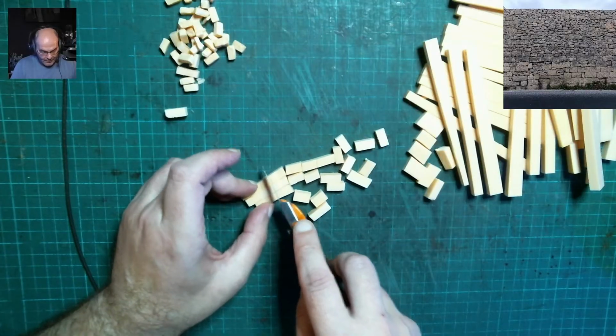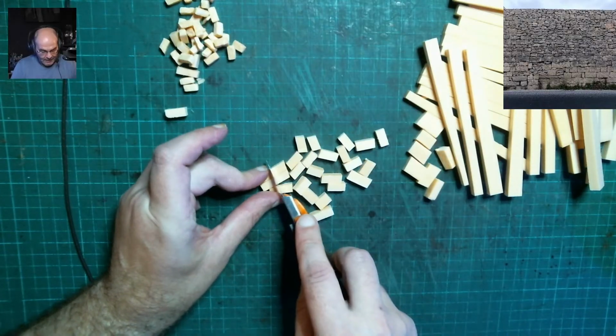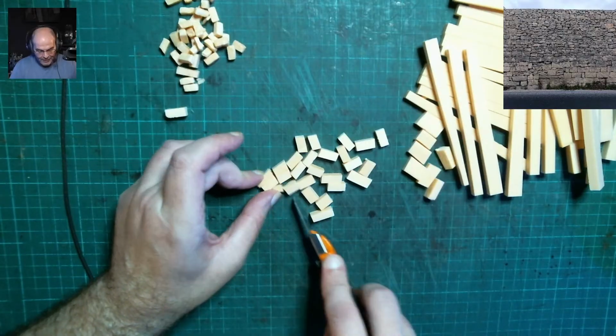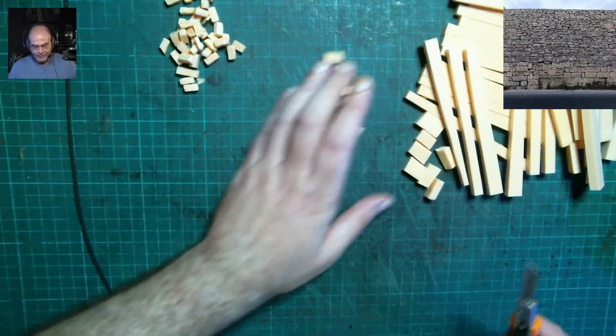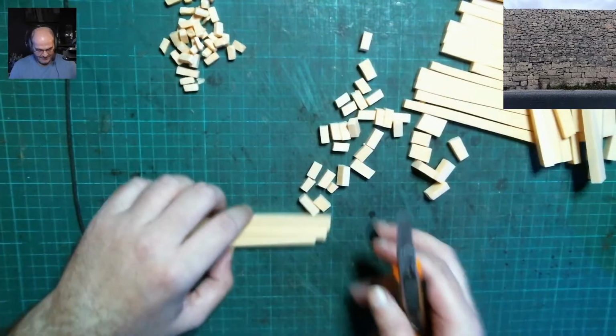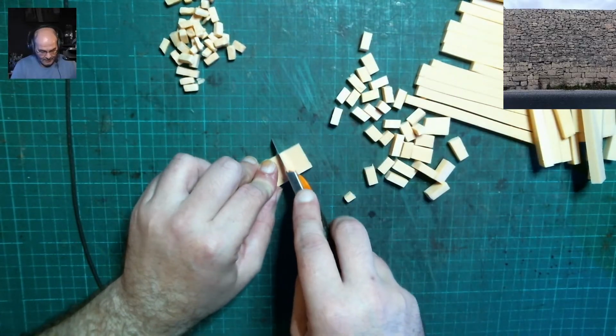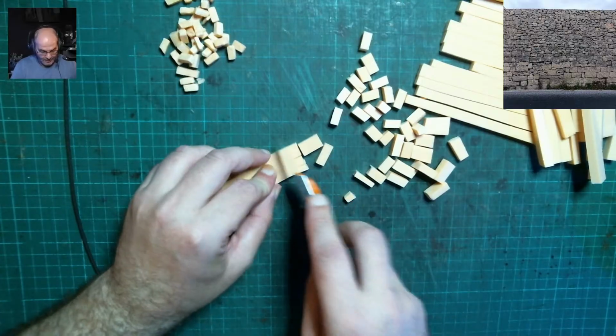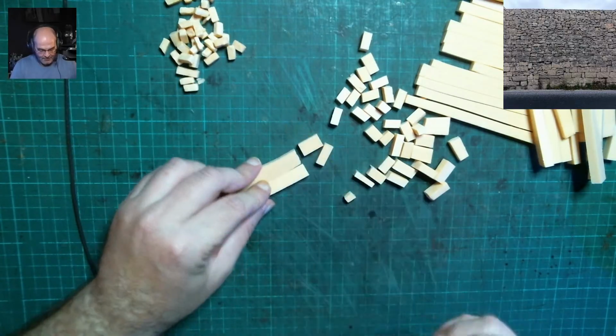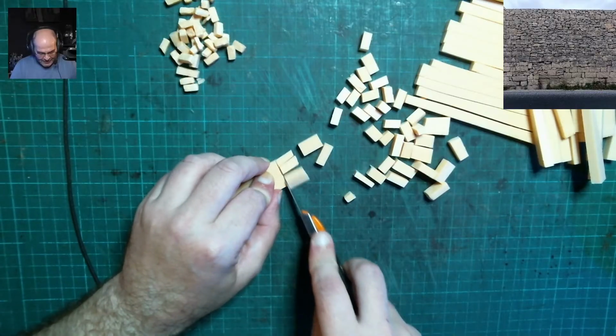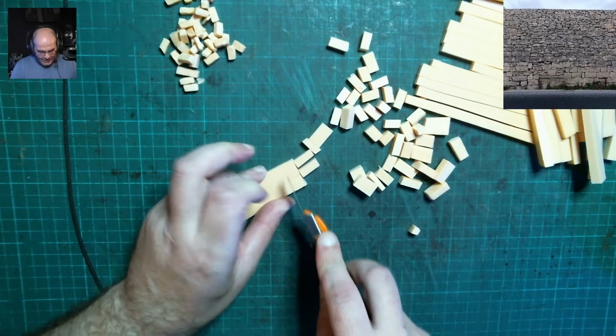So yeah, speaking of the scribing method and hiding the corners, I know there are a few ways, but let's try something different. Probably putting the thickest piece on the back is more sensible.